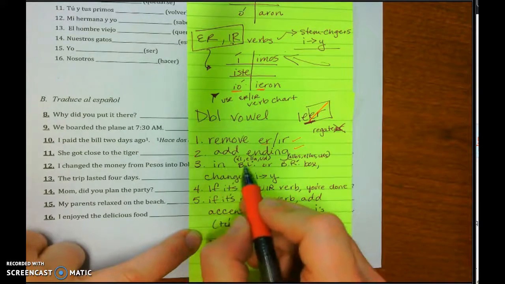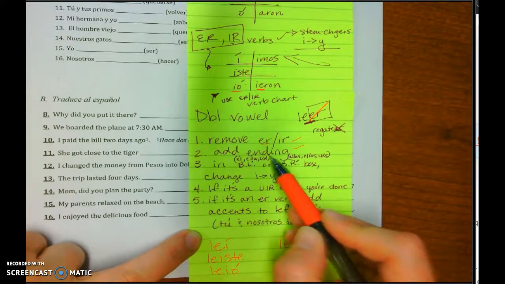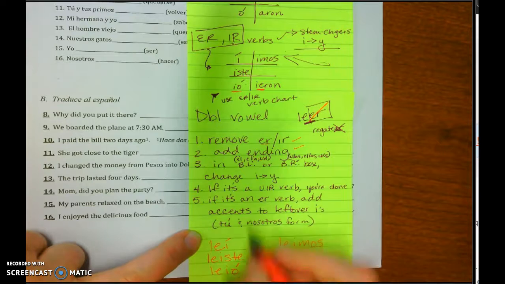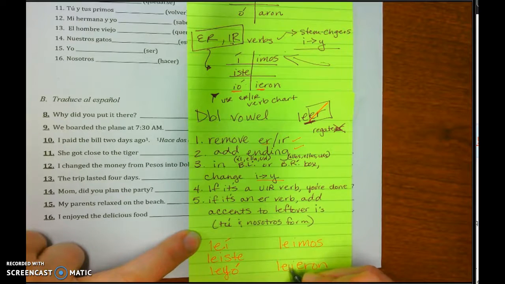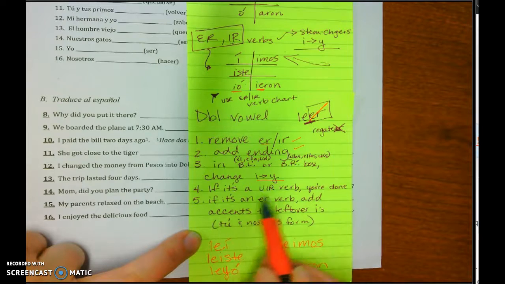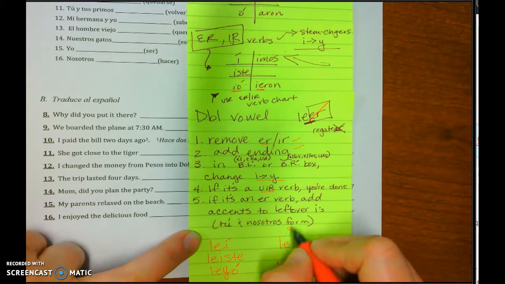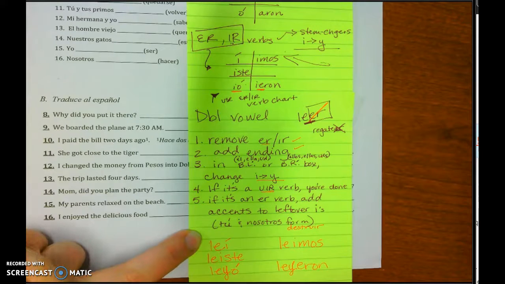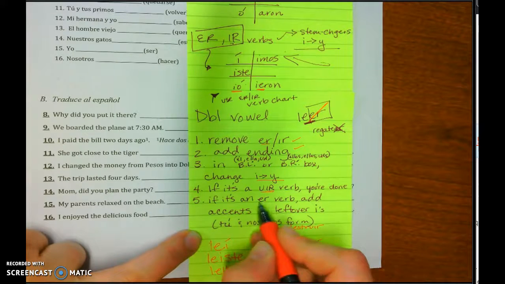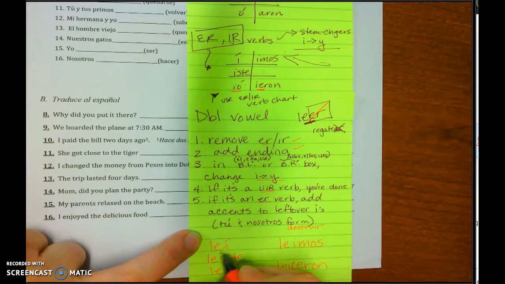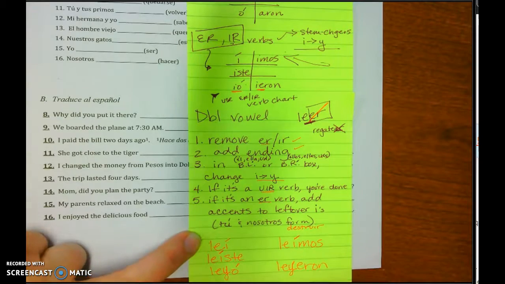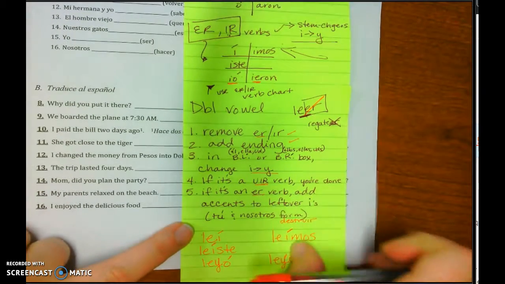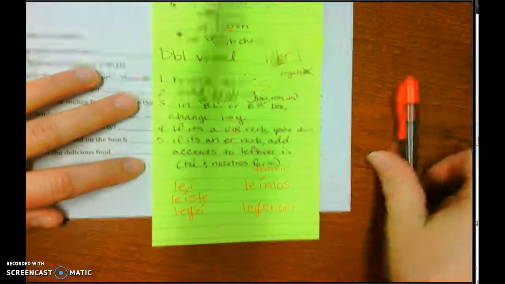Third step, in the bottom left or bottom right box, and of course that's the ella, usted or the ellos, ellas, ustedes boxes, I'm going to change I to Y, only in those boxes. There, okay? Last thing, if it's a UIR verb, and an example of that would be destruir, then I'm done, okay? If it is an ER double vowel verb, like leer is, then I have to go to all my leftover I's and change them into accented I's, okay? So that's an example of how to conjugate a double vowel ER verb.